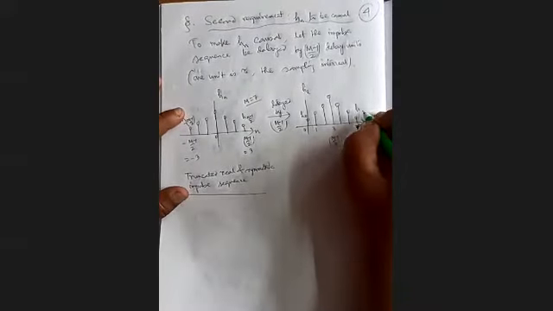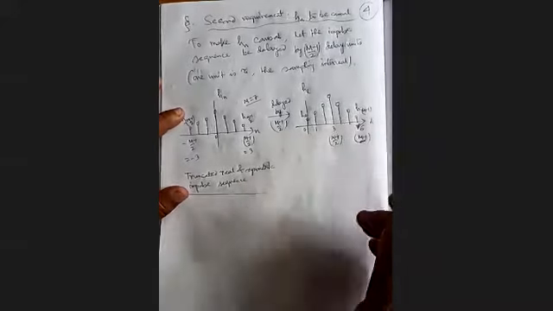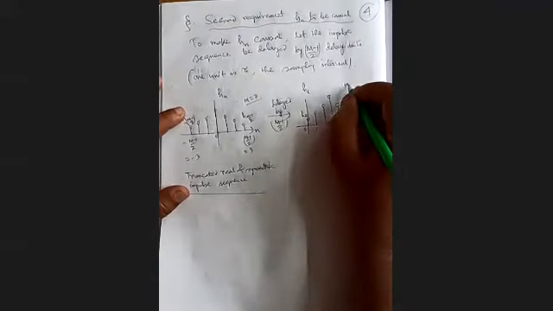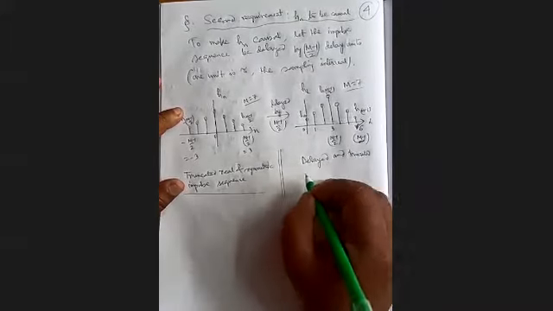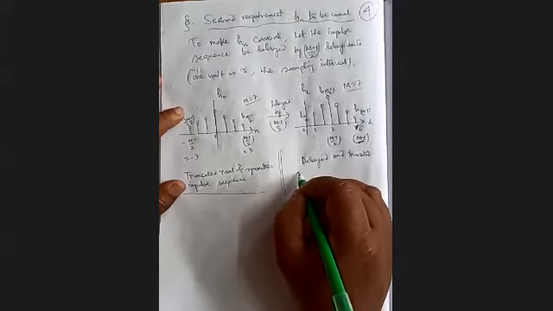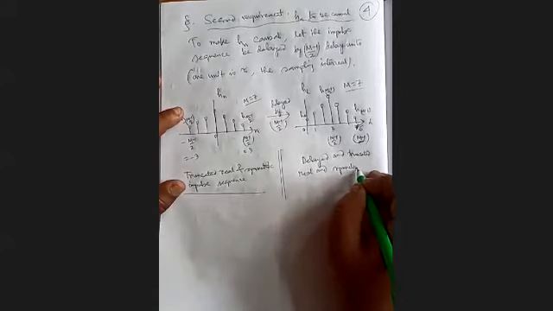So it will be h(m minus 1). That is this particular thing. Here also m equals 7, and this is h of (m minus 1) by 2. So it is delayed. We can write it is delayed and truncated, a real and symmetric impulse sequence.